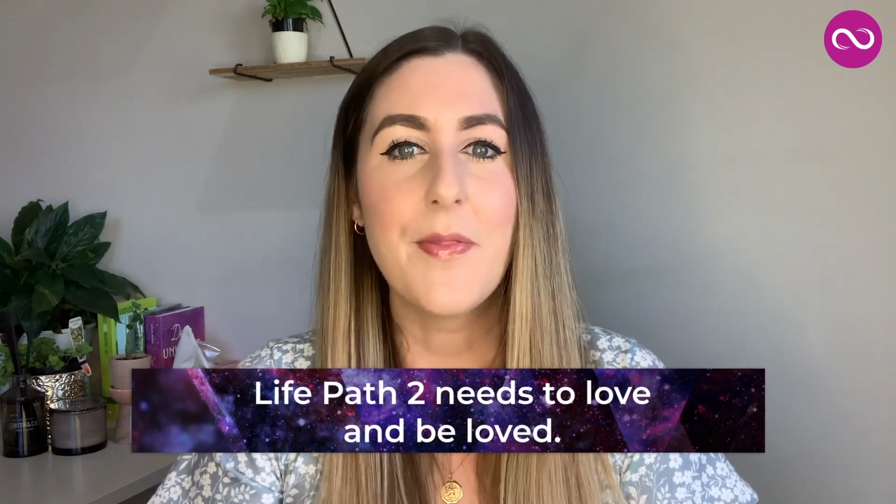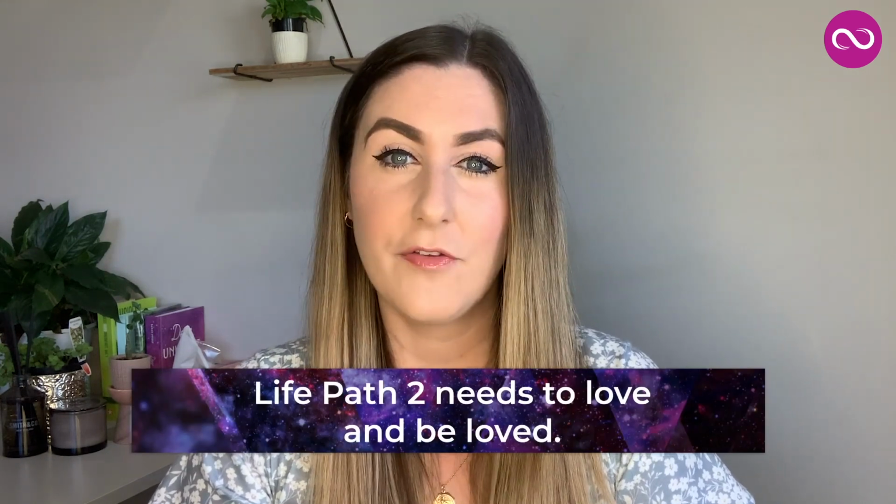Life Path 2 needs to love and be loved. The most important thing for Life Path 2 is connecting with others on a deep, soulful level. So those born into this number tend to be diplomatic and sensitive individuals who make great judges, mediators, lawyers, counselors, or social workers. Life Path 2s have the ability to bring harmony and ease to group situations.